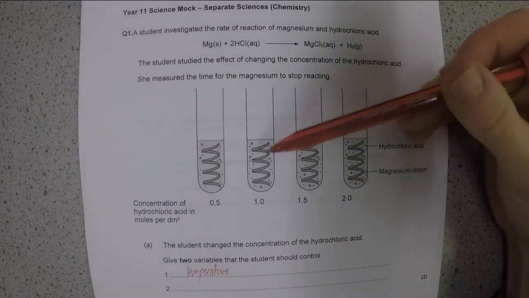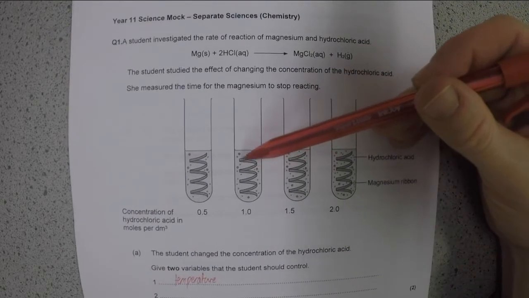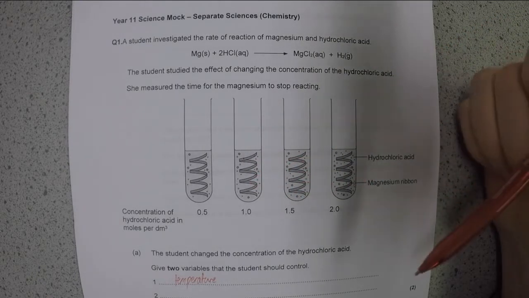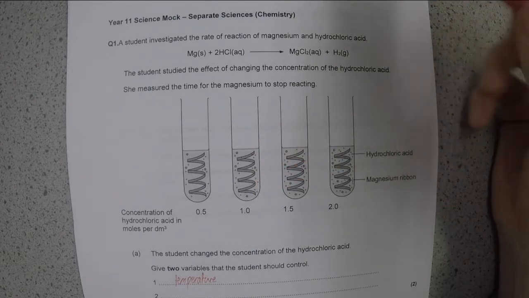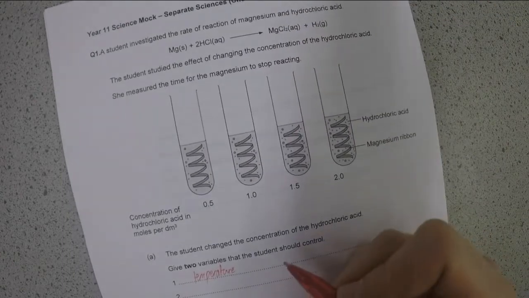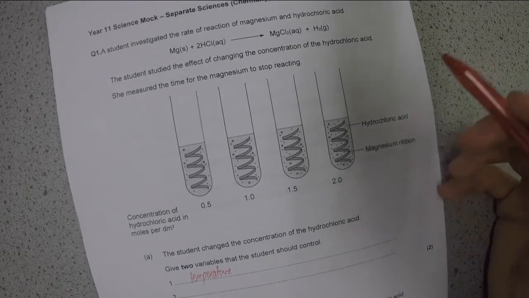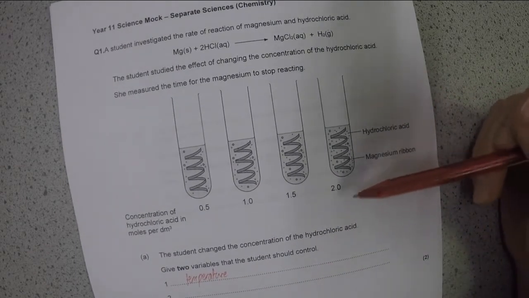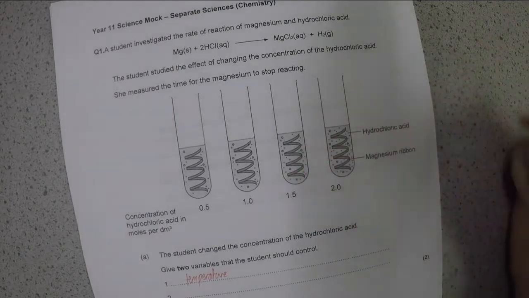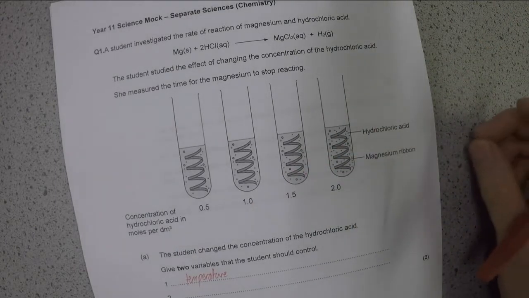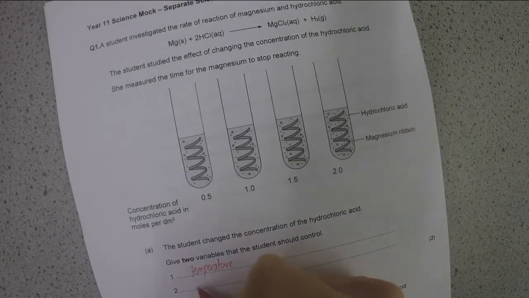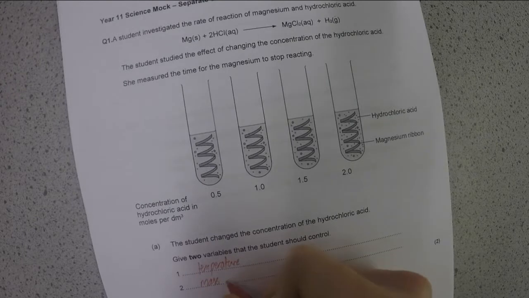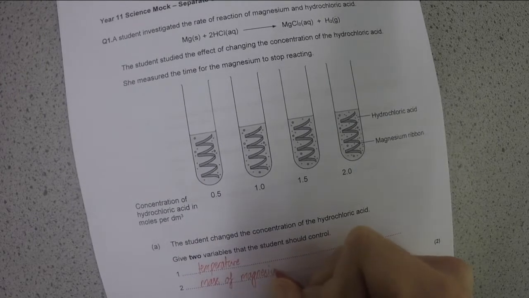We've got the magnesium here, which is a solid, and you can see it's a long strip of solid. The mass of that magnesium must be the same, and also the surface area of the magnesium. Obviously, if we used a powdered magnesium, it's going to react a lot faster. So we've got to make sure that the type or the structure of that magnesium is the same. So I think I'm going to choose mass of magnesium as my other answer.